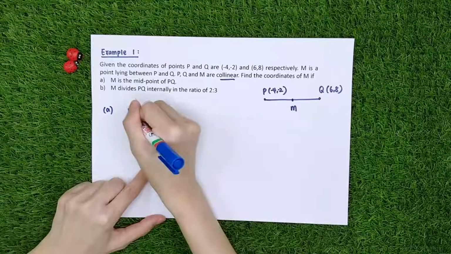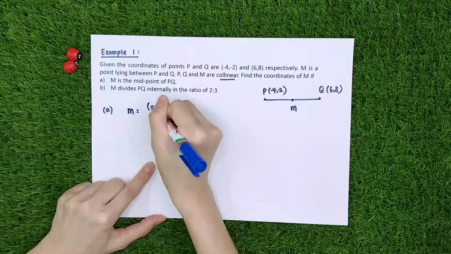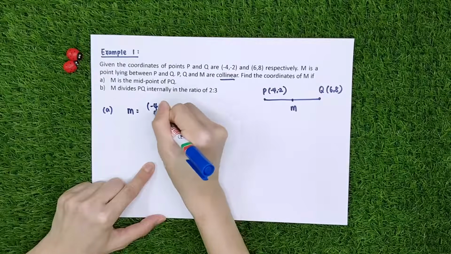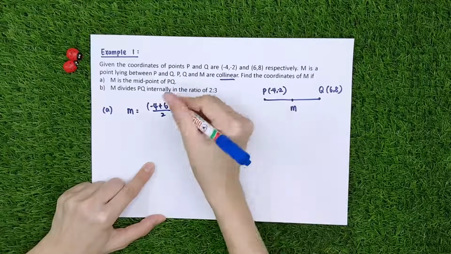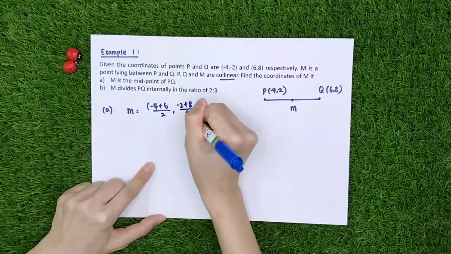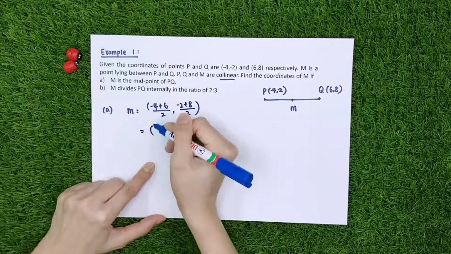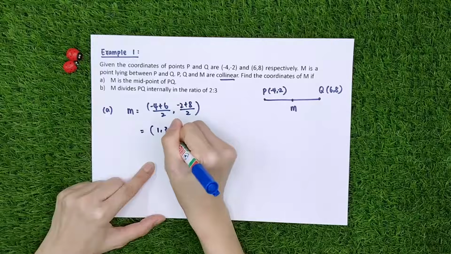So I can write M is equal to (-4 plus 6) over 2, and then (-2 plus 8) over 2. Here is my M coordinate, which is (1, 3).